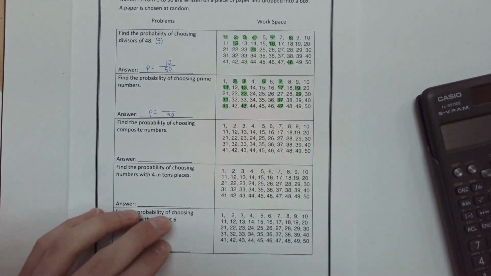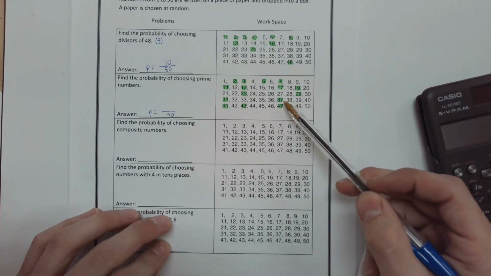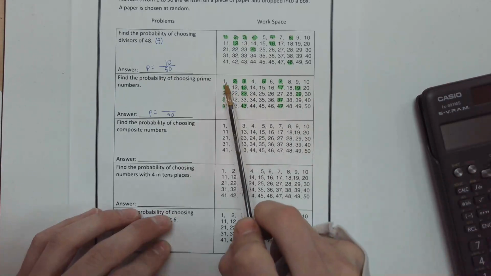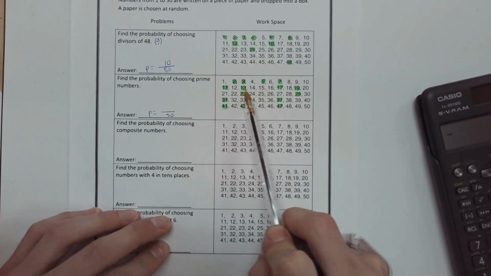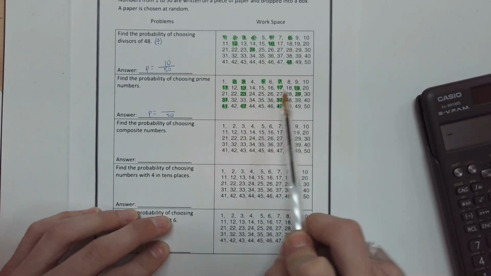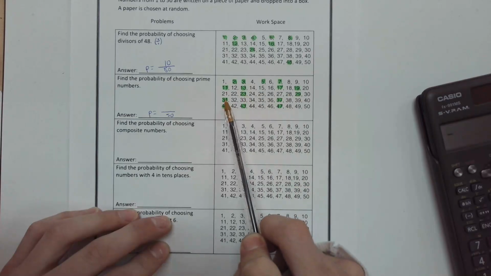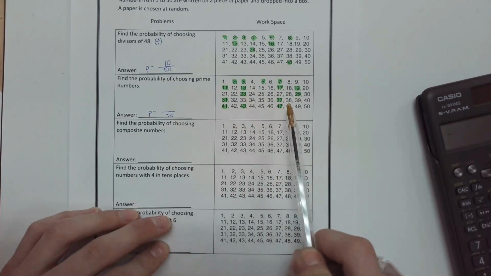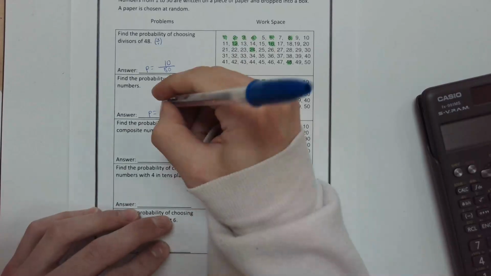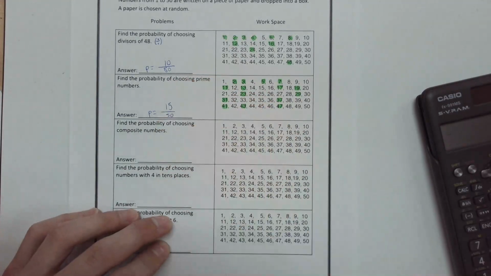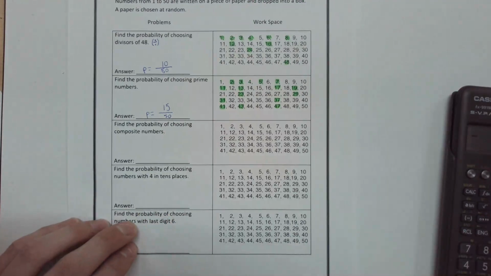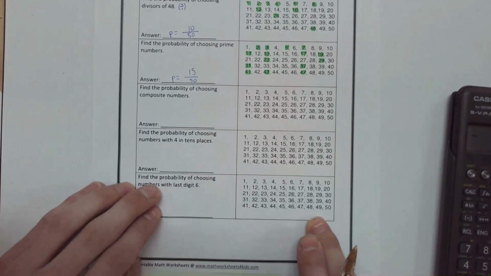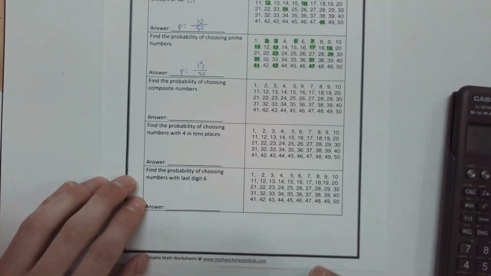All right, now that we have all of our prime numbers highlighted, let's count them up. 1, 2, 3, 4, 5, 6, 7, 8, 9, 10, 11, 12, 13, 14, 15. 15 over 50. Okay, let's move on to question number 3. Find the probability of choosing composite numbers.